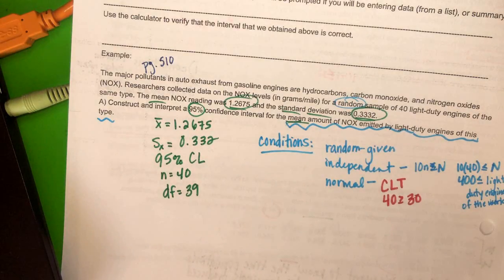Independent, no, independent is the 10 times thing. Normality is the CLT. It says normal is CLT. That makes sense. 40 is large, at least 30. Yeah, it says normal CLT, independent 10 times to 40. I'm literally looking at the textbook key.